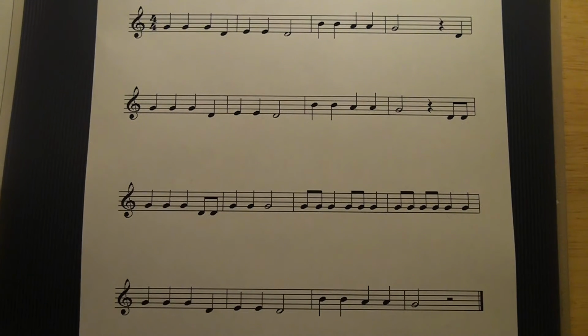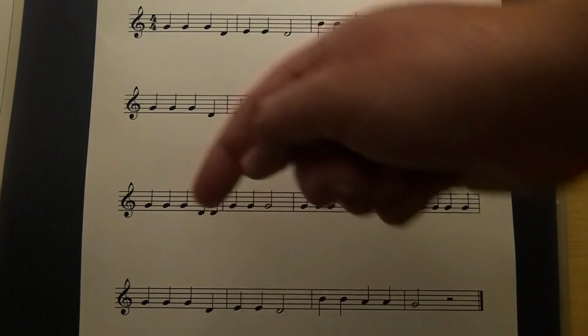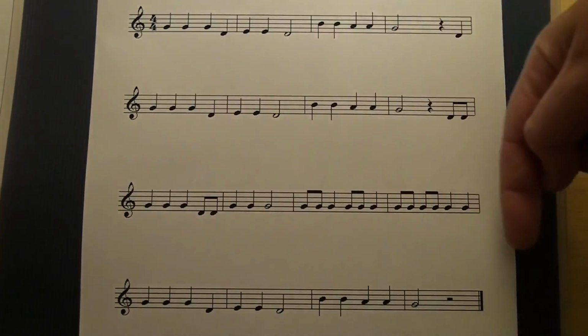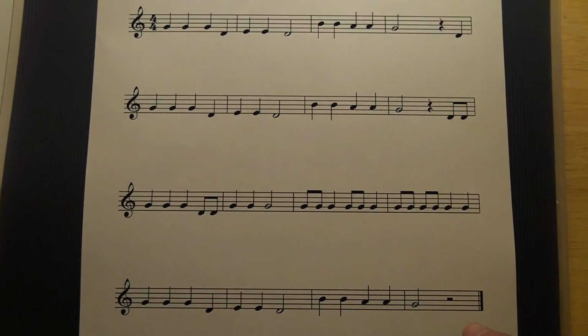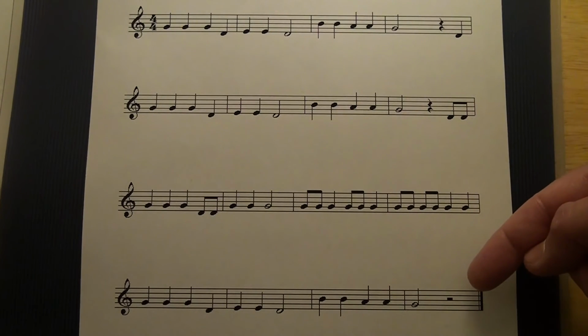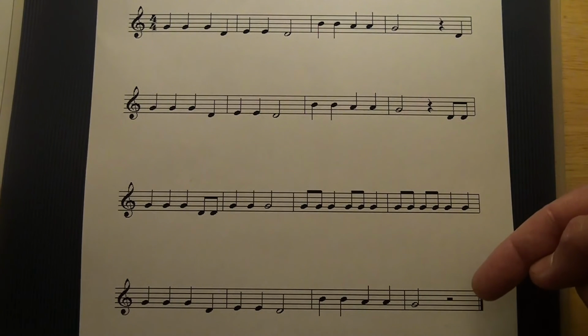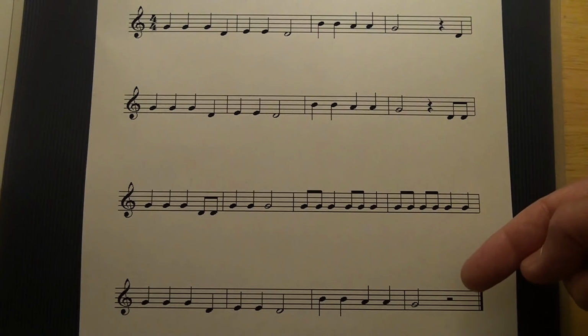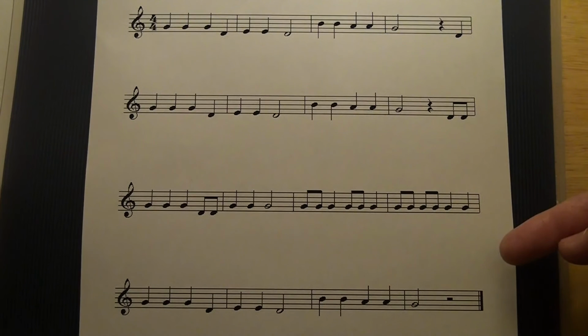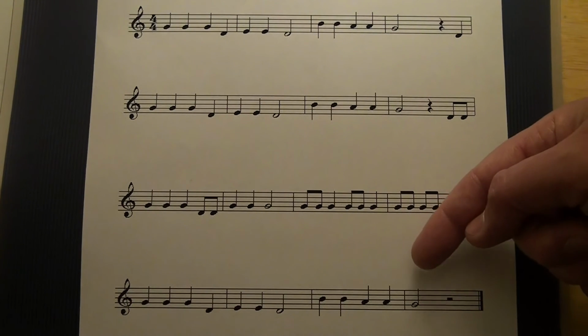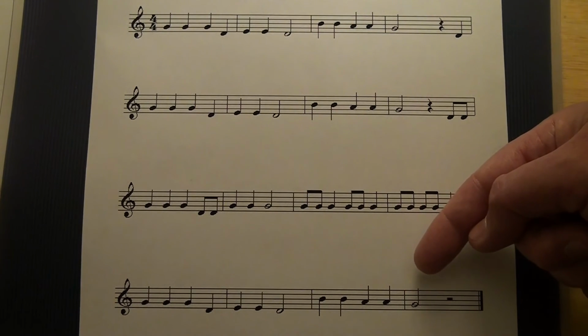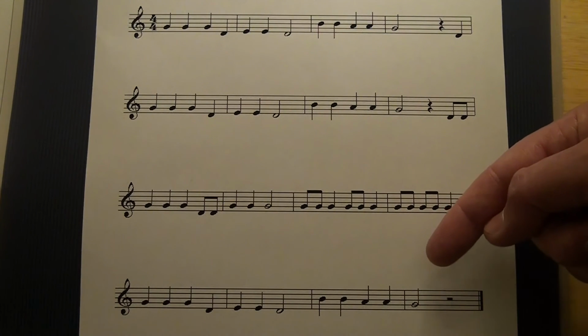Definitely, if you want, rewind the video and try it a couple times. Pause the video and try it on your own, whatever. Okay, and now this last line here, we have another new thing at the end. Okay, so it's not a note, so we figure it must be some sort of a rest. Okay, and if you look at this last measure, that note here is 2 beats long.